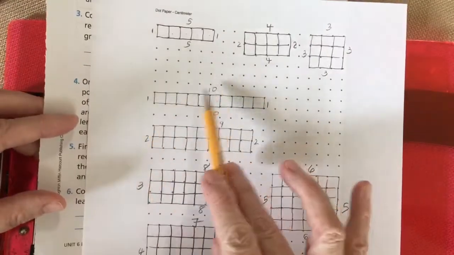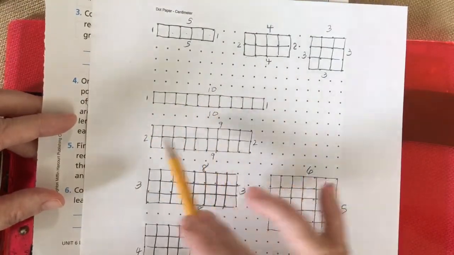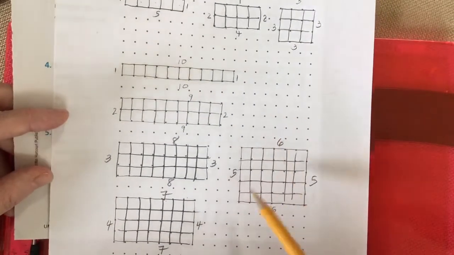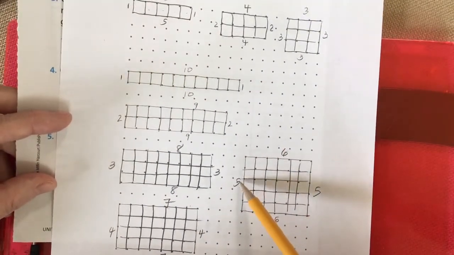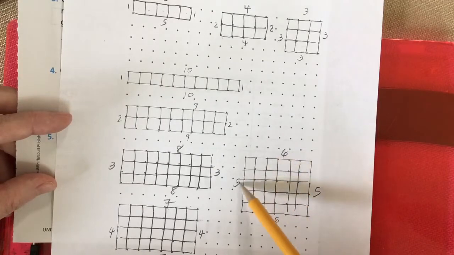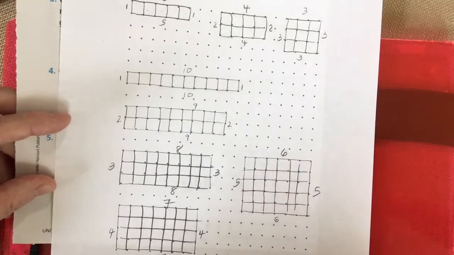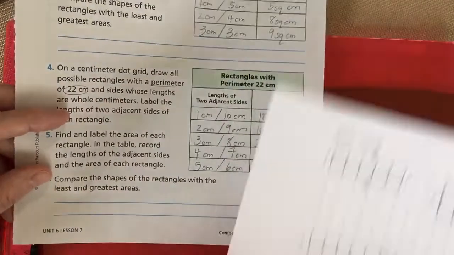So 10 and 1, those are far apart from each other. 9 and 2 are pretty far away from each other. The numbers that are closest together, the side lengths that are closest together in size, 5 and 6. And that's the one with the greatest area.